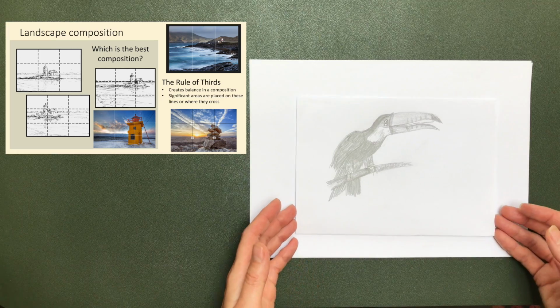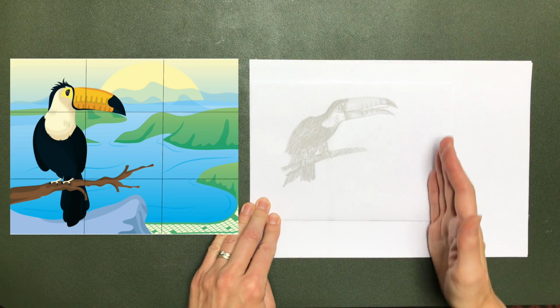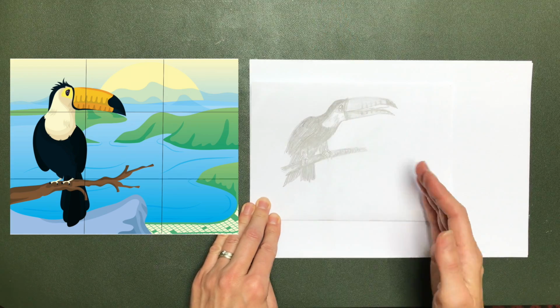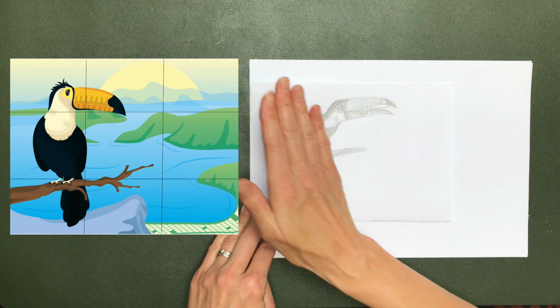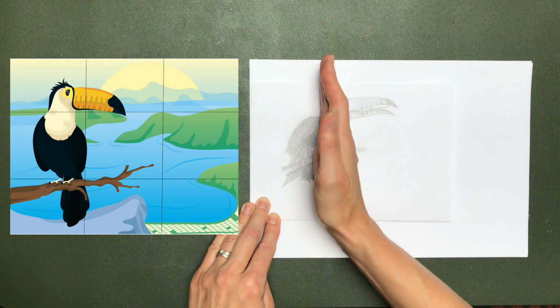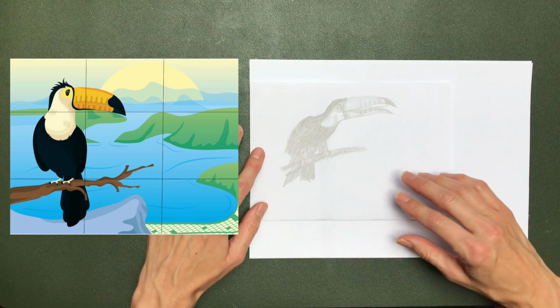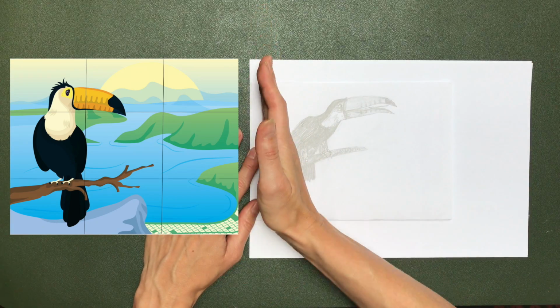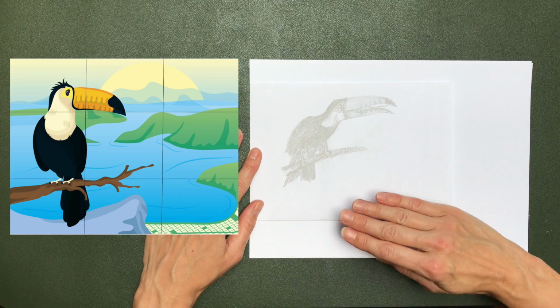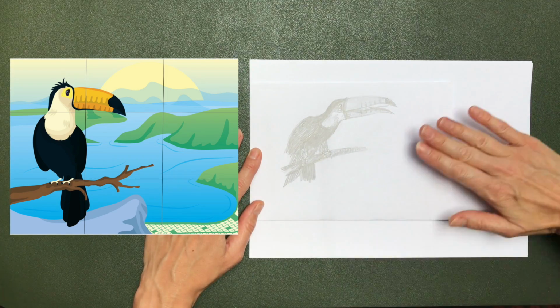But maybe if I tried putting him to one side on this third, have the rule of thirds, you can have 2 lines that way, 2 lines that way. You divide up your page into 3 sections. We could put this toucan on this first line. It may be that this creates more of a harmonious picture because we could put in the tree here in our foreground, then we could put a middle ground and a far distance with a horizon on this side.